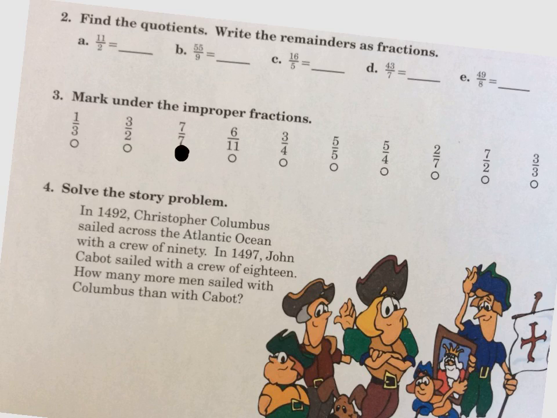1 over 3 we don't have to mark. 3 over 2 we do because there's a bigger number on top. We already did 7 over 7. 6 over 11 we don't have to mark. 3 over 4 we don't have to mark. 5 over 5 we do have to mark. That is an improper fraction.